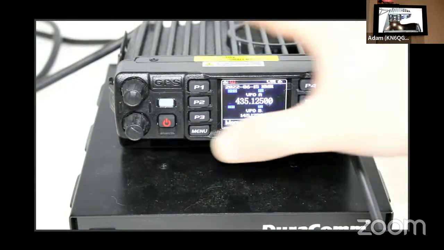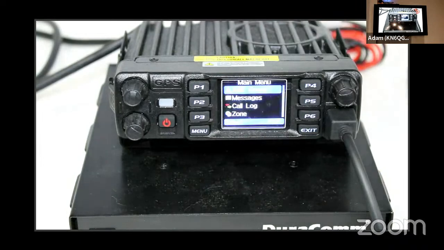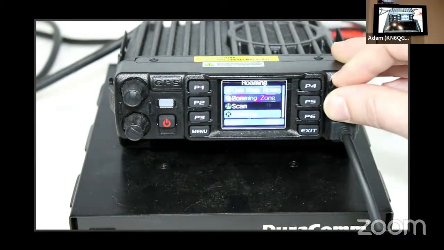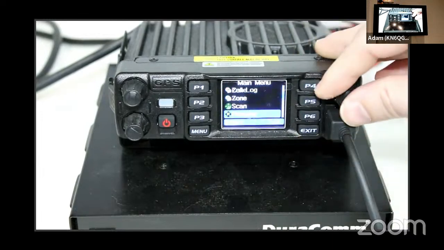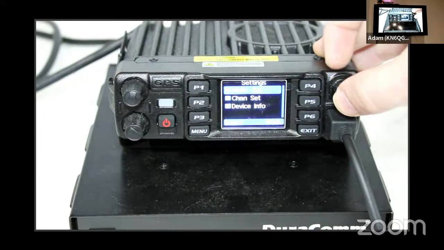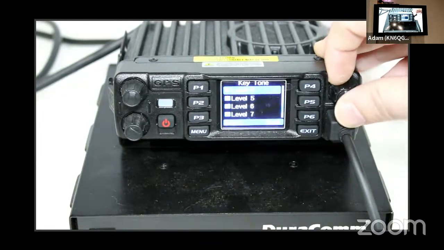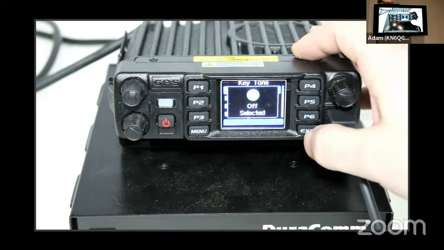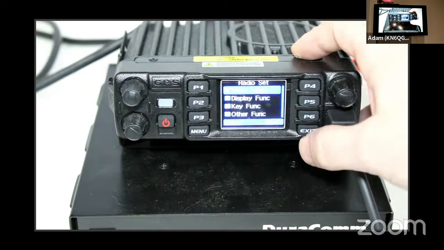All right. So what we're going to do is menu, settings. Okay, I'm going to do one thing here first. Radio set, voice key. I'm sorry, that beep is annoying. Okay.